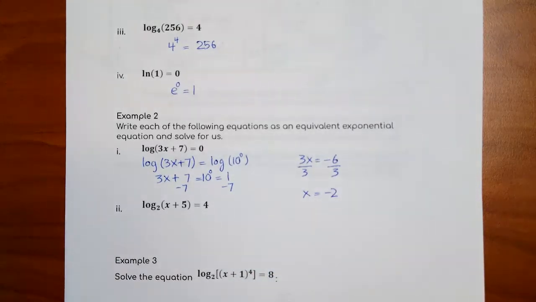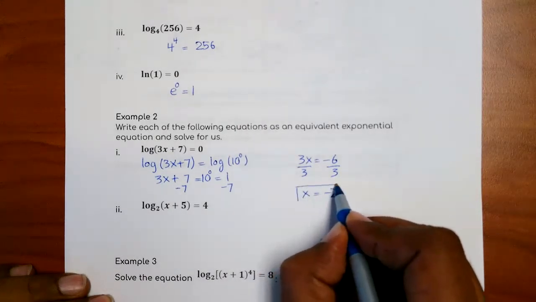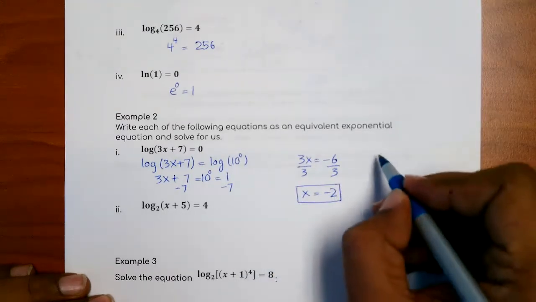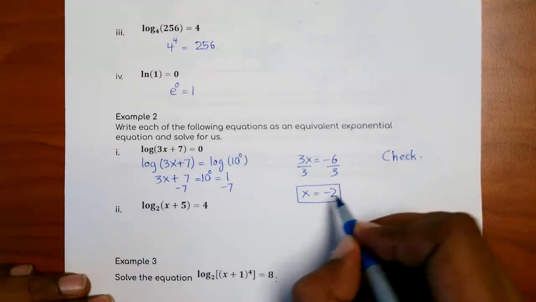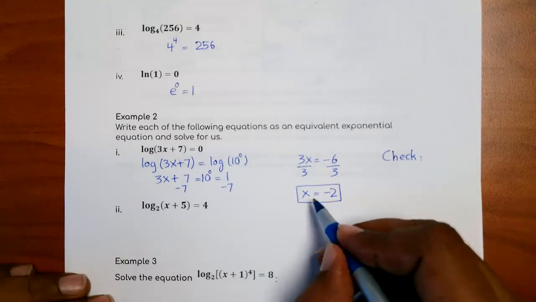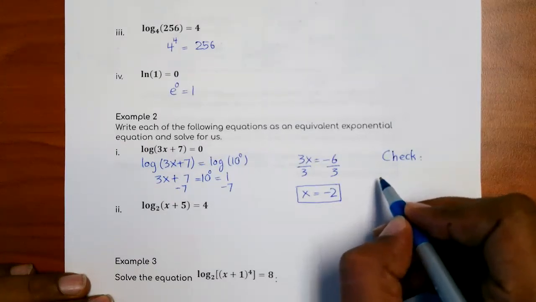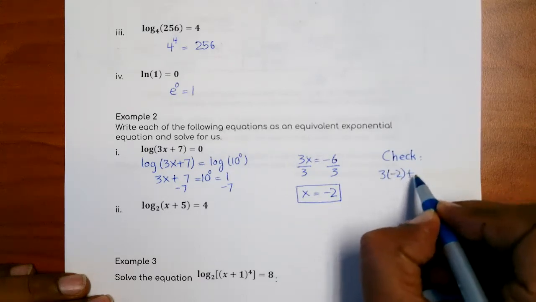Now at this point, once we have this solution, we check whether it is a valid solution or an extraneous solution. So I will check my answer. If I input this value, I will have log of 3 times negative 2 plus 7.